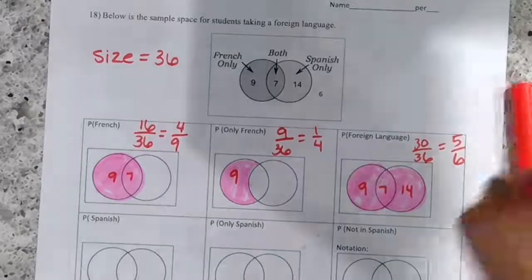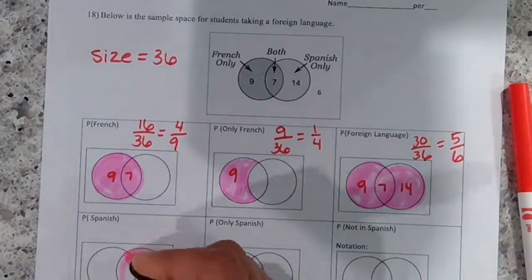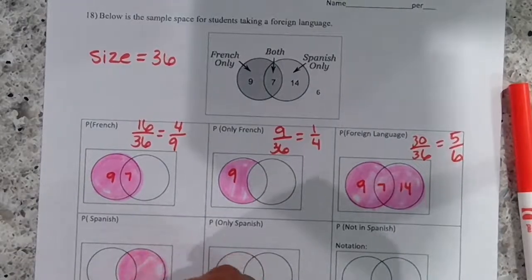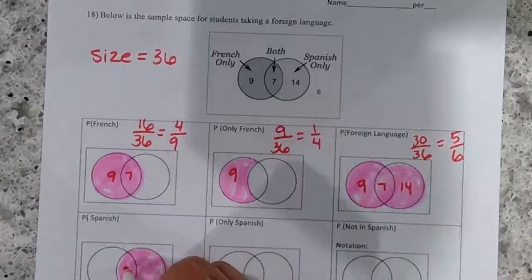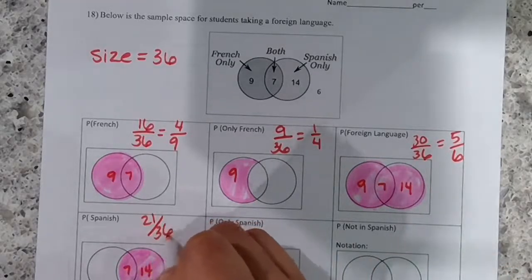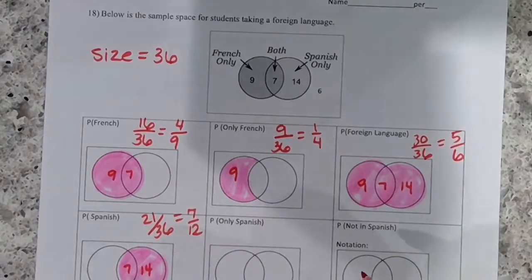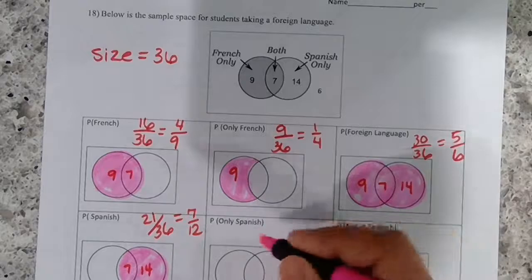Probability that they're taking Spanish is going to be anything in here. Probability only Spanish.